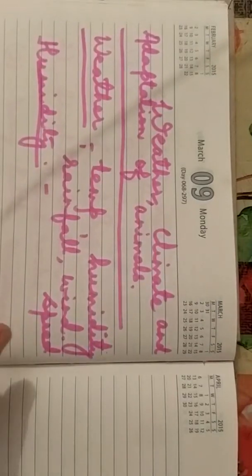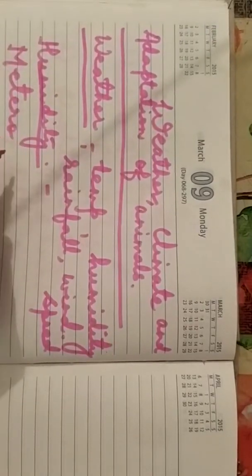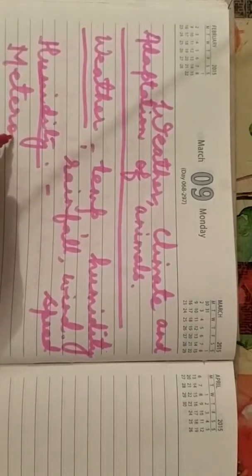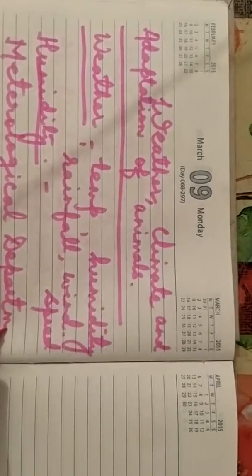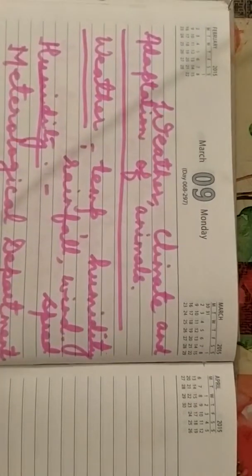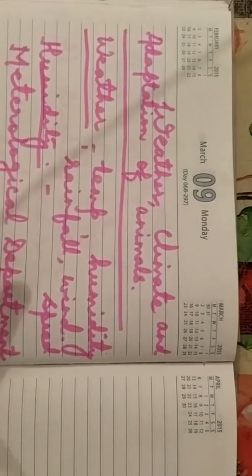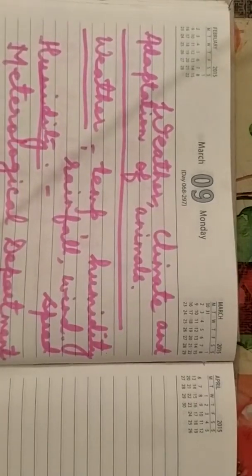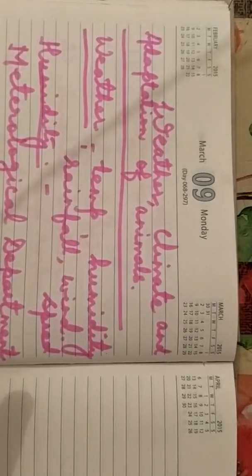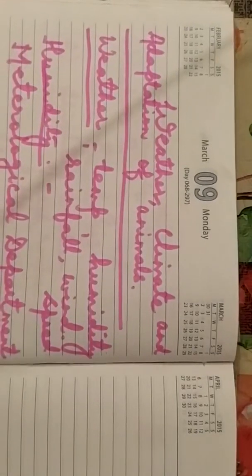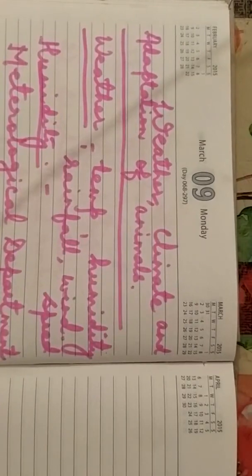Then the weather reports are prepared by the meteorological department, who collects data on the basis of temperature, wind, etc. and makes the weather prediction. So, these are collected by whom? These are collected and prepared by the meteorological department. You can say that the weather reports are prepared by meteorologists and the department is known as the meteorological department, who collects data on the basis of temperature, wind, etc. and makes the weather prediction.